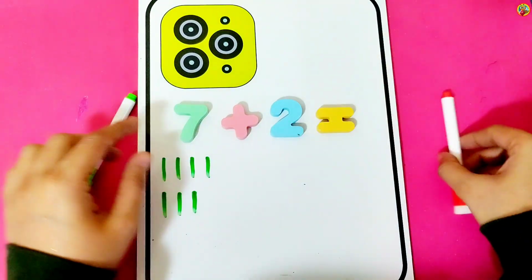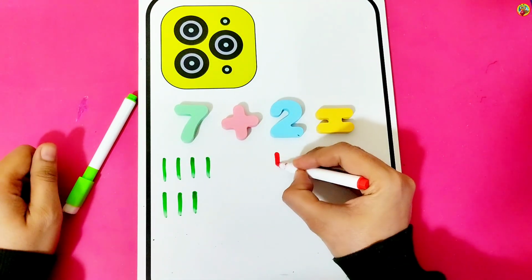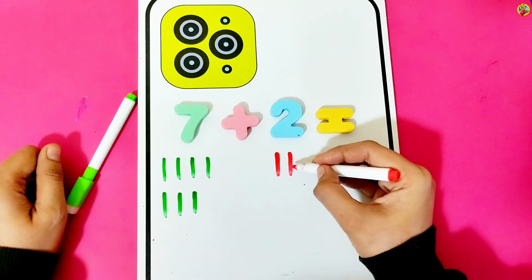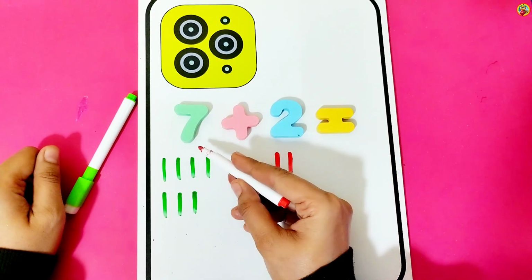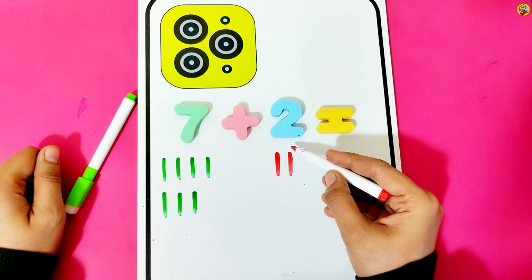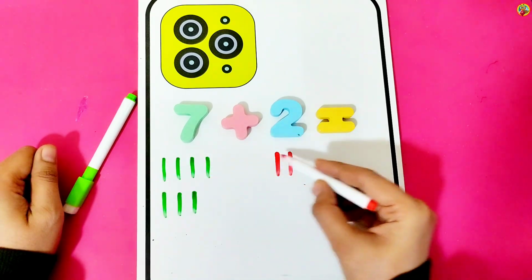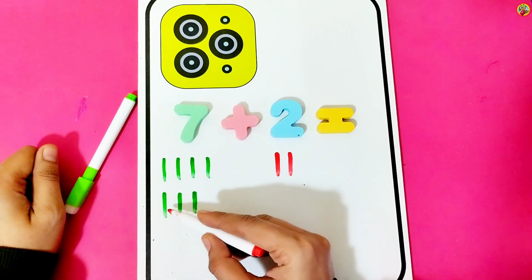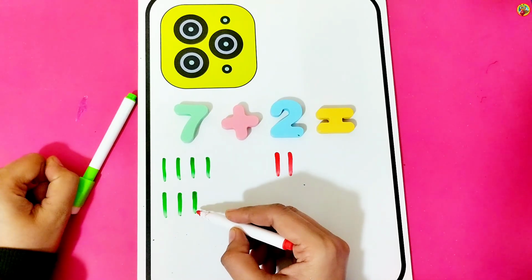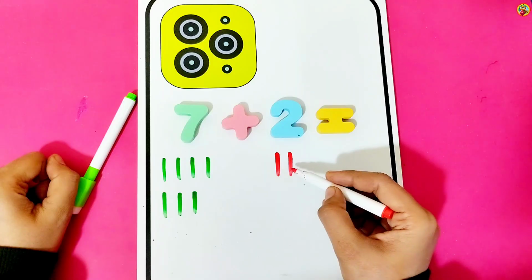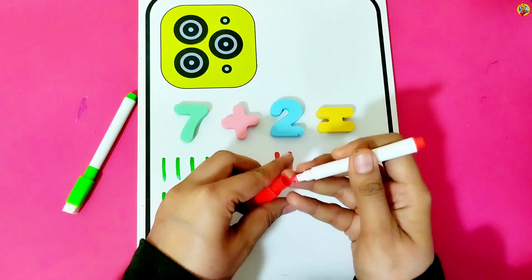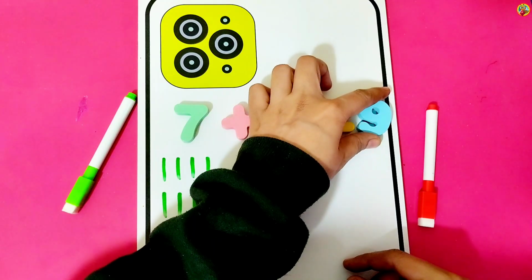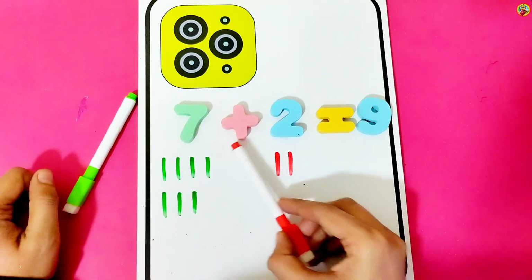Number 2. 1, 2. 2 lines below 2. 7 plus 2. Let's count all together. 1, 2, 3, 4, 5, 6, 7, 8, 9. Great! Number 9. 7 plus 2 equal 9.